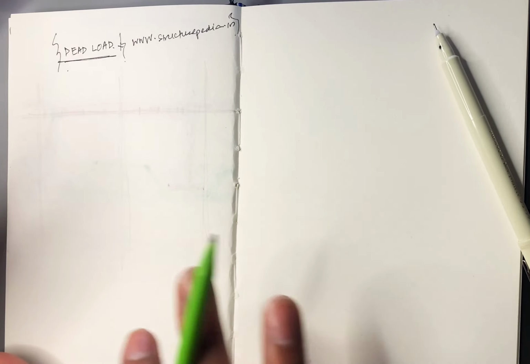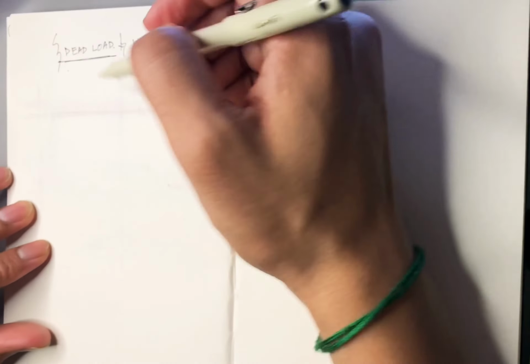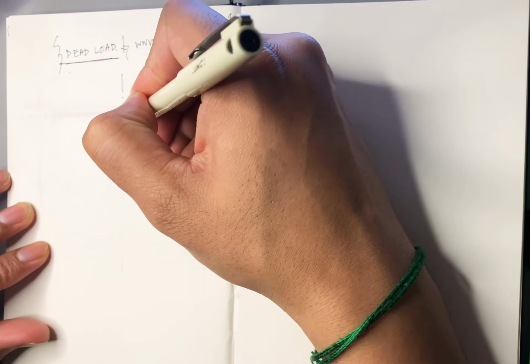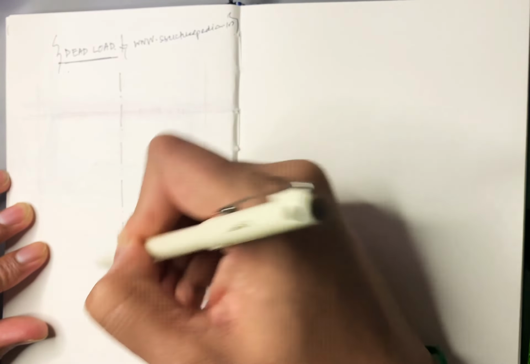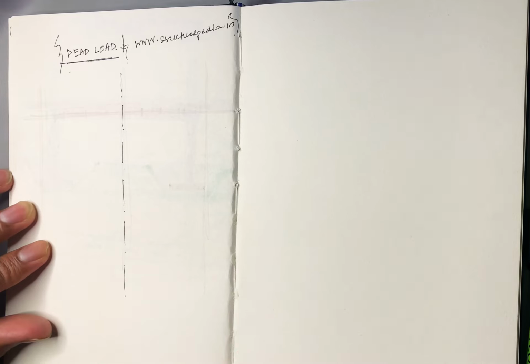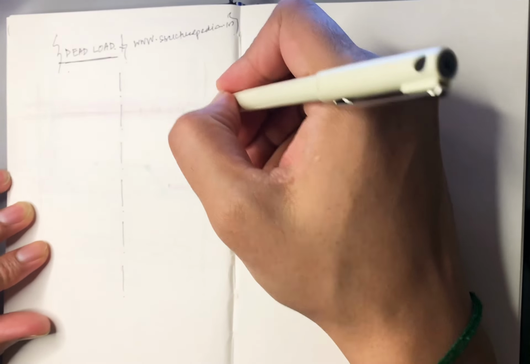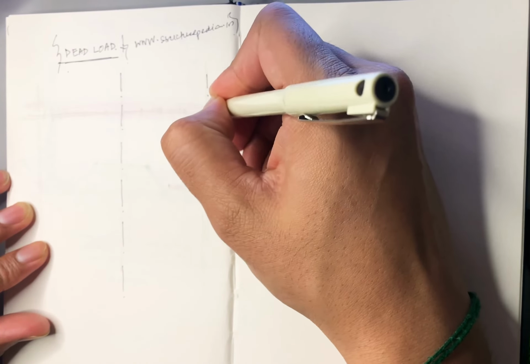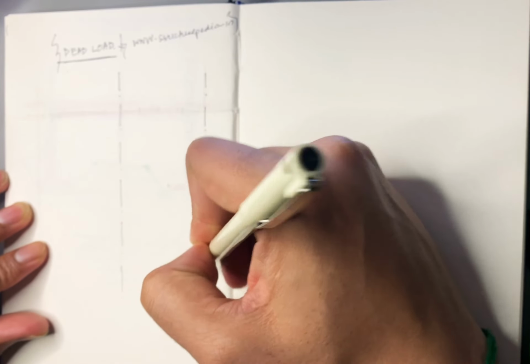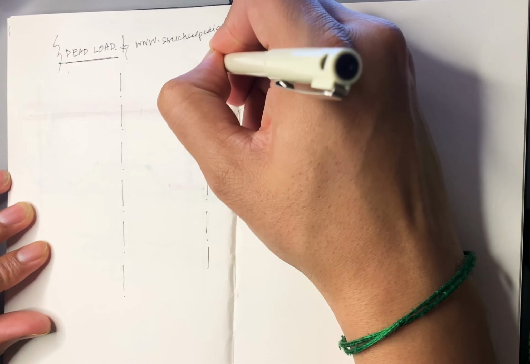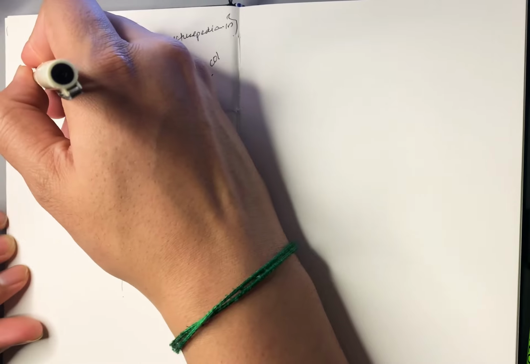This is my column center line, and this is my other column center line. Let's draw the center line of this span, and based on that you plot the other two center lines, which are the center lines of the columns. This represents the column location, so I'm writing column here as well.